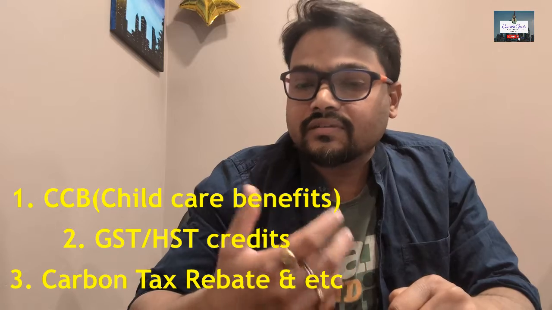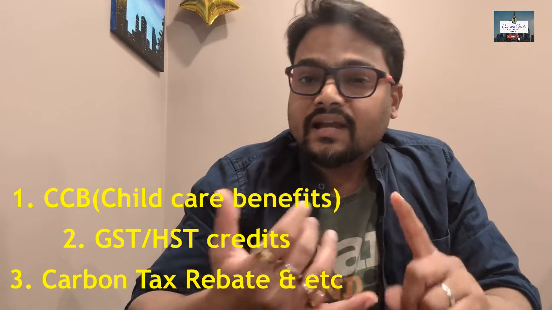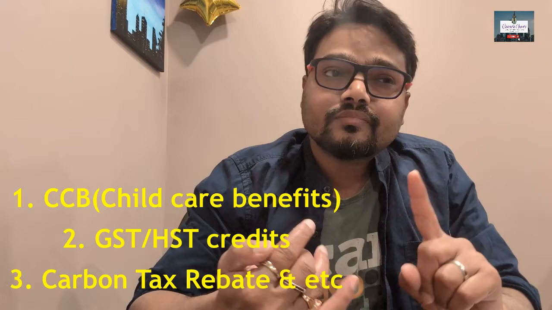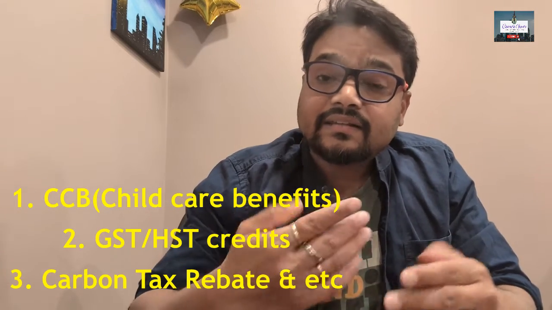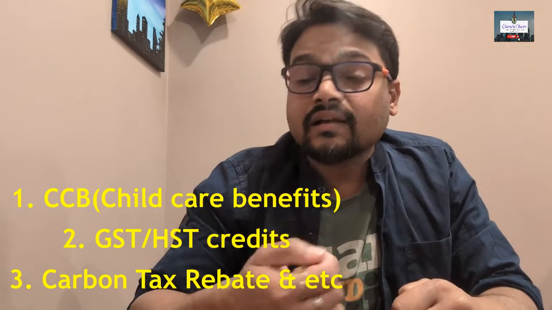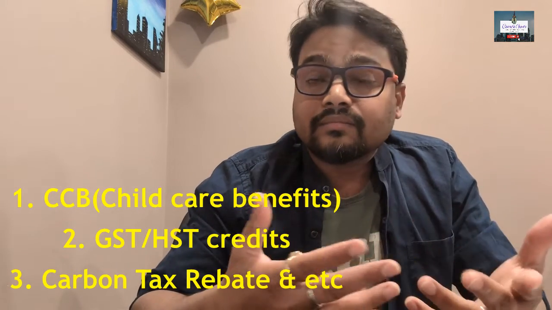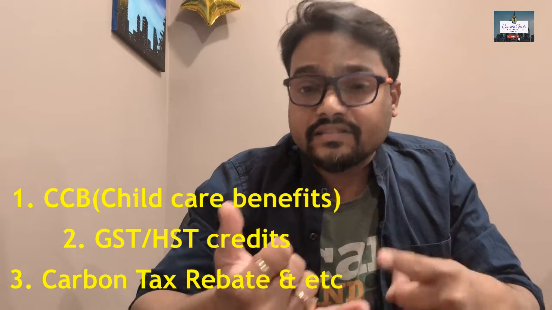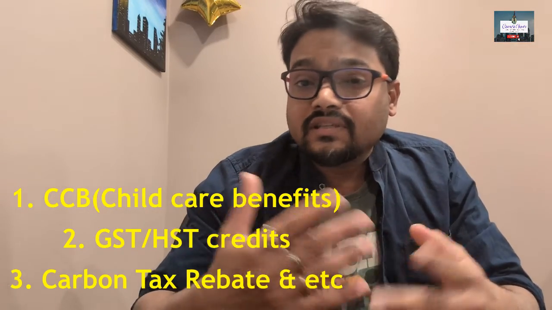Okay, but in Canada, apart from the tax return, which is the refund, there are a lot of other credits or benefits that you receive from the government. Like the child benefit, child care benefit, GST, HST benefits that get credited in your account. So you can keep track of those payments, those credits, like another payment, the carbon tax rebate credit. There are many more credits that you can keep track of. So this is the benefit of a CRA account, and now how you can create your CRA account.